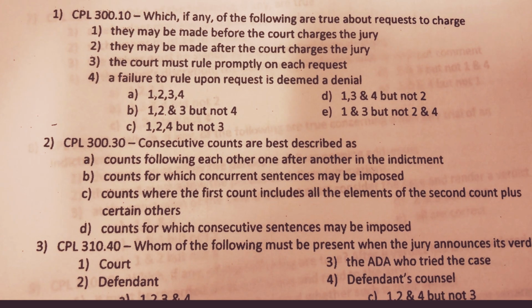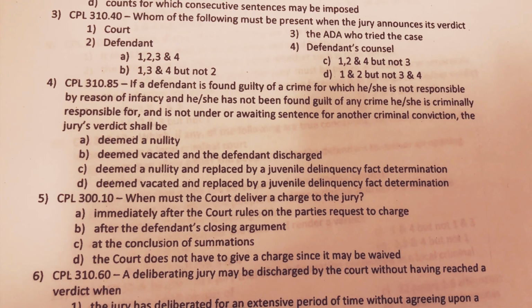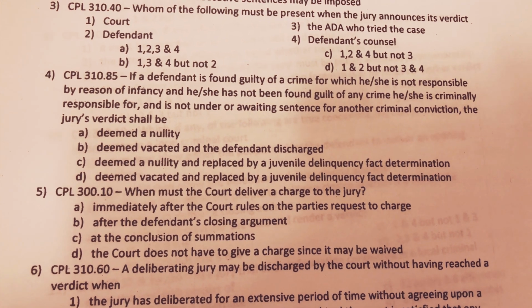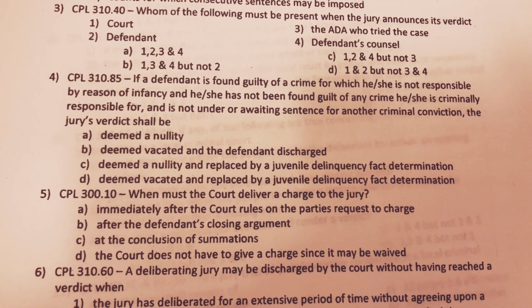Who must be present when the jury announces its verdict? And it's court, defendant, defense counsel, and it's any prosecutor. It says a prosecutor. It doesn't have to be the DA that tried the case.